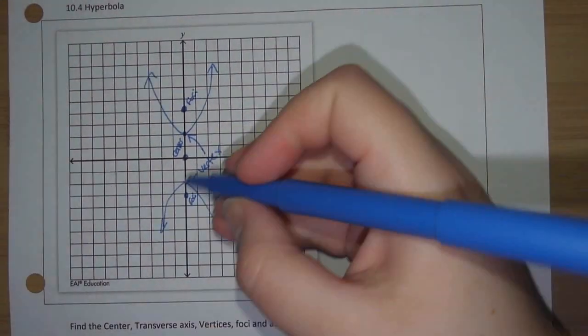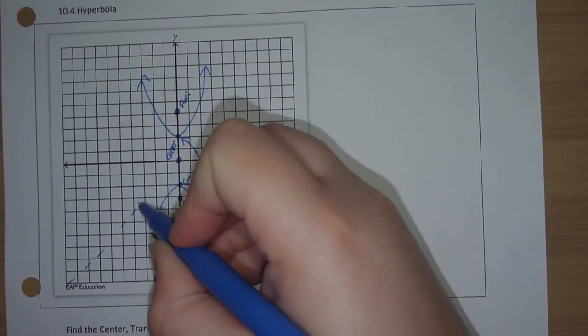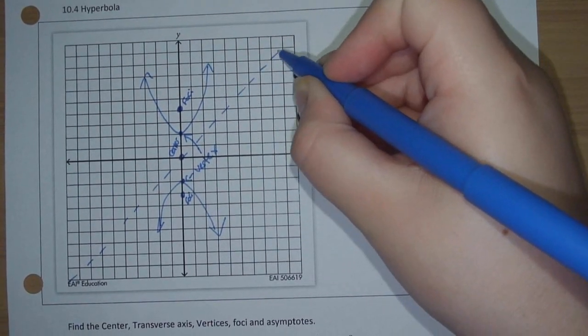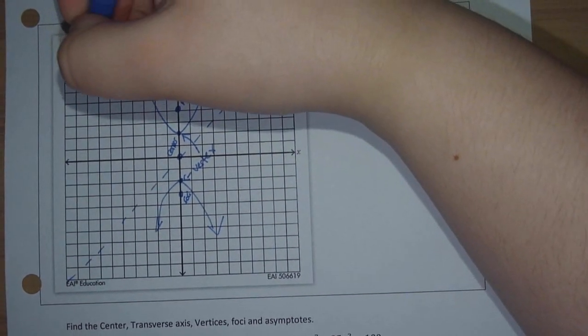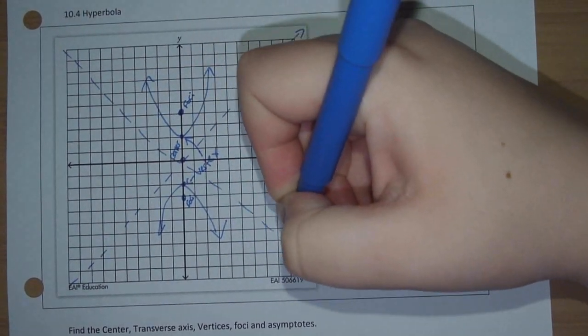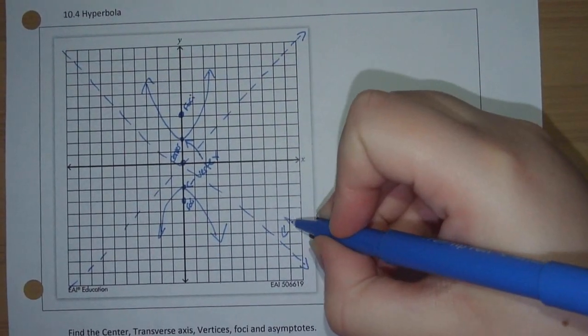Hyperbolas also have asymptotes that go through the center and kind of cut your pieces in half here. Alright, so we do have the asymptotes.